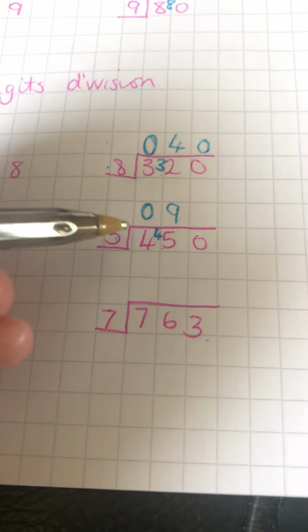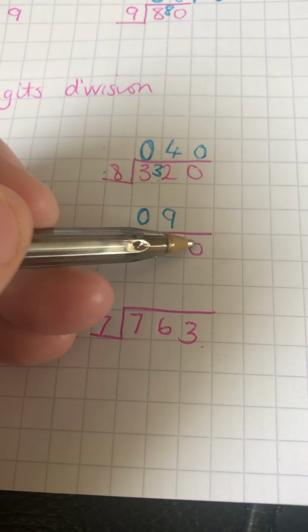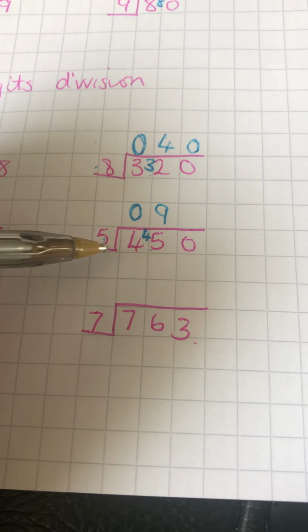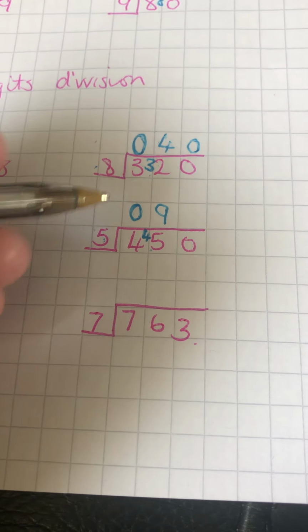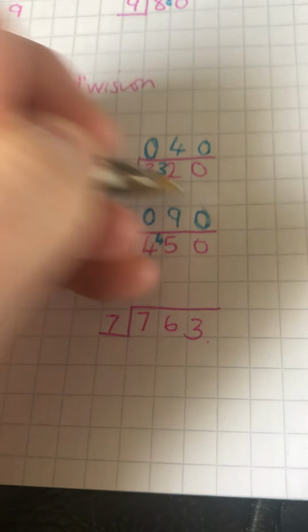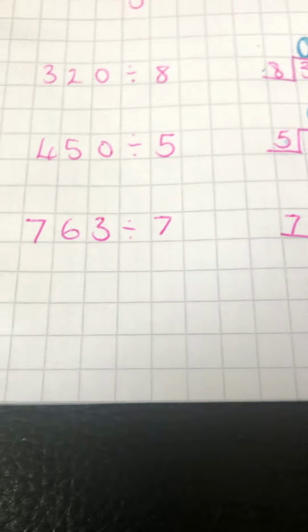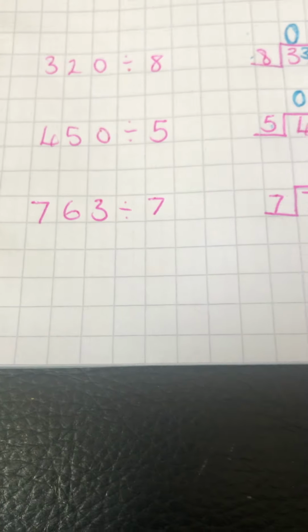Now the last one's quite easy again. Is 0 a station of the 5 times table? Think about it really carefully, the way we did with dividing by 8. Is 0 a station? That's right. 5 times 0 is 0. So that's us done too. Let's try just one more of this one, and then I'll give you a wee job to try on your own.